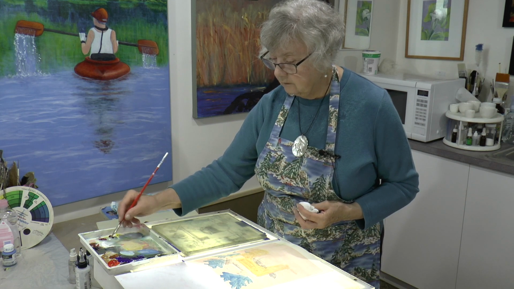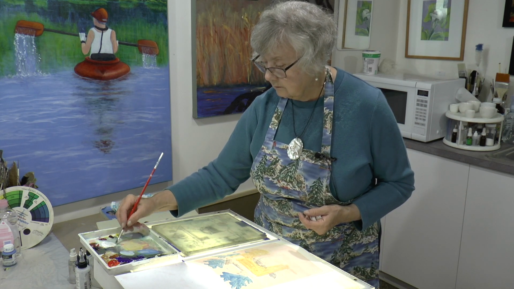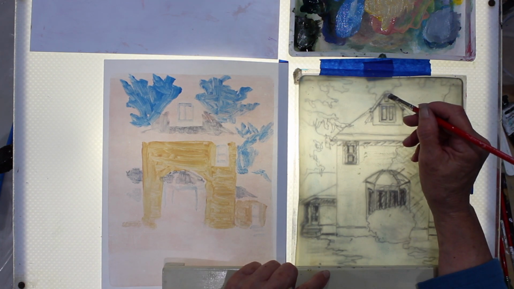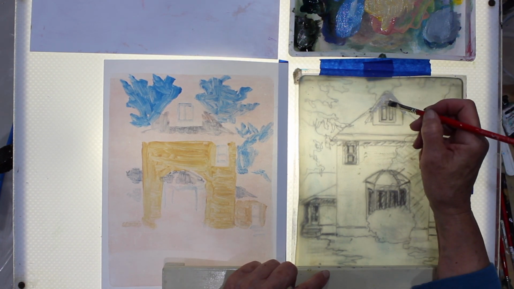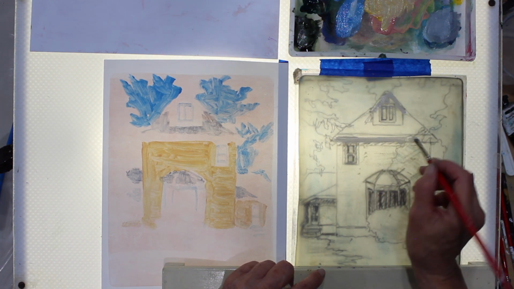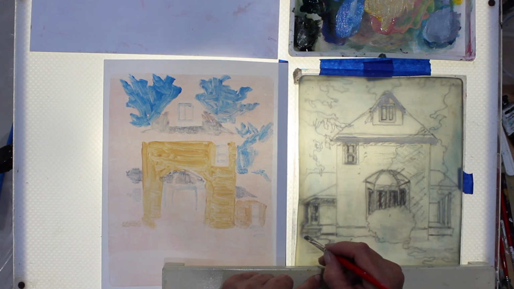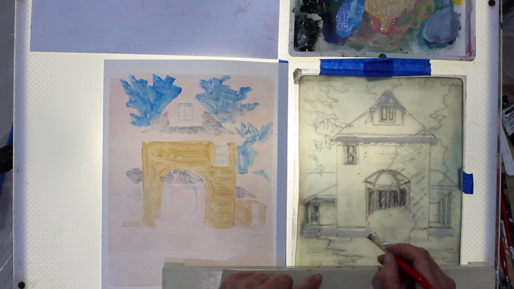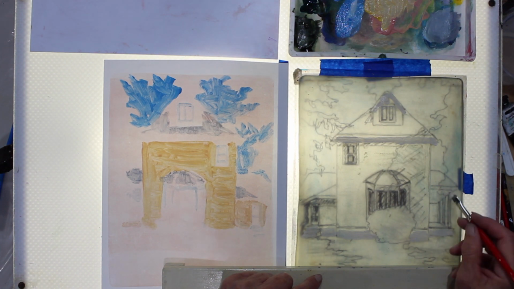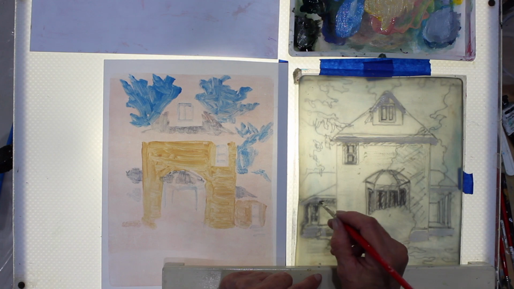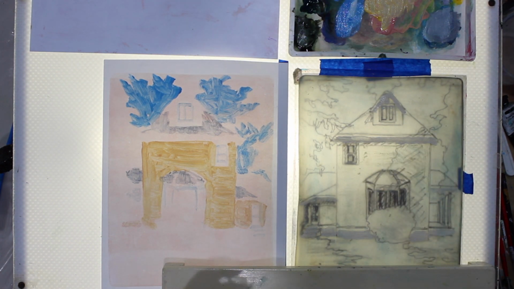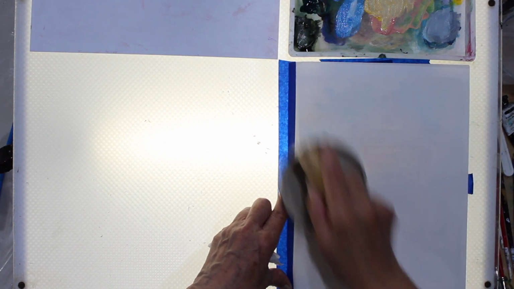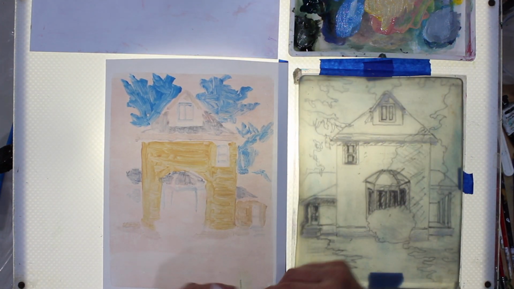So we'll just have a touch of blue, and take it down a bit, slightly gray it. So it's slowly coming together.